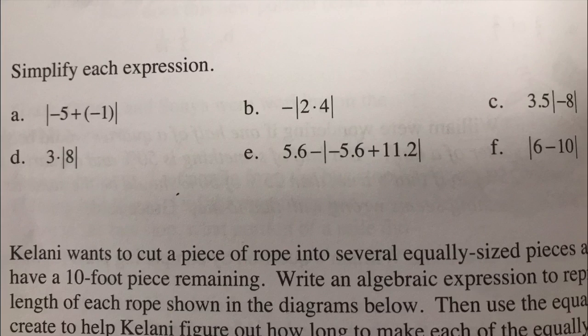Part C says 3.5 times the absolute value of -8. So I have to start by finding the absolute value of -8, then multiply by 3.5. Part D reads 3 times the absolute value of 8. Find the absolute value first and multiply.